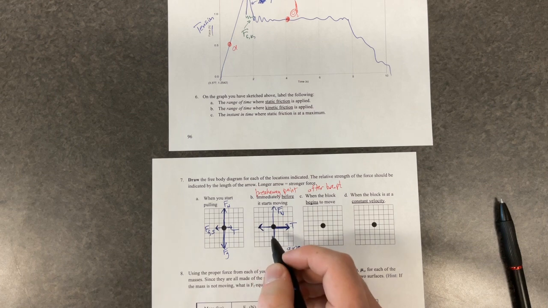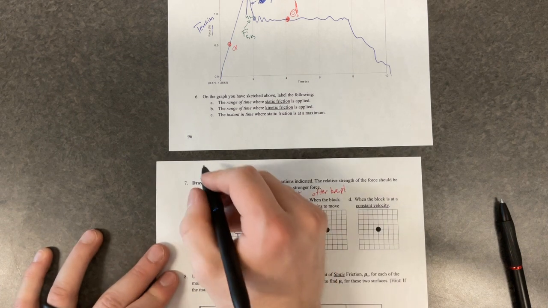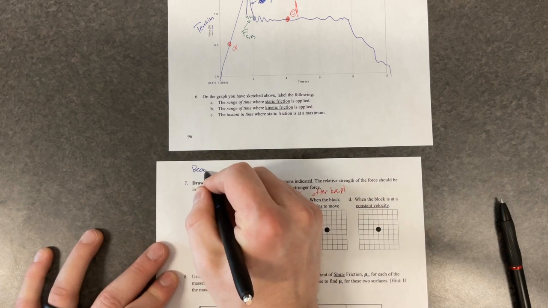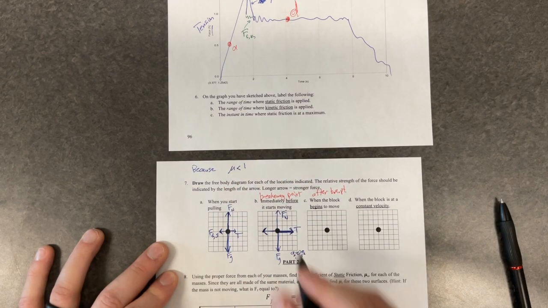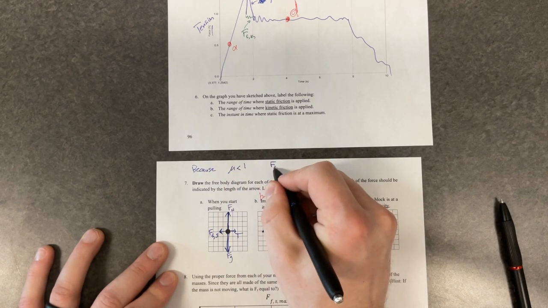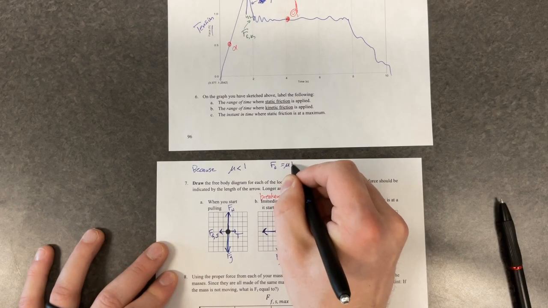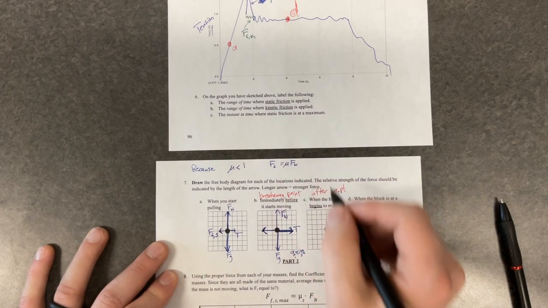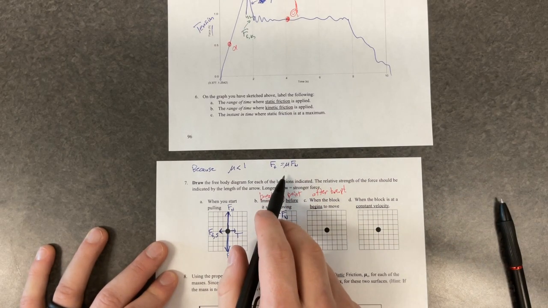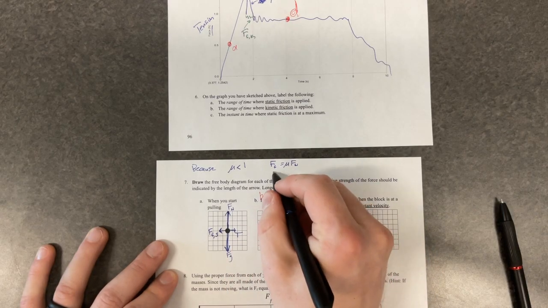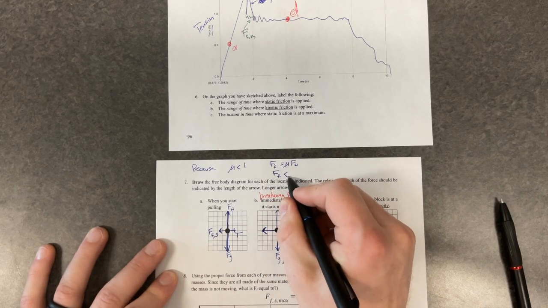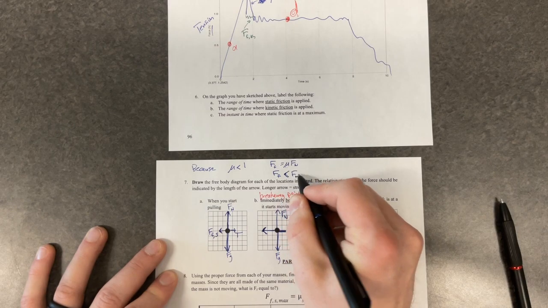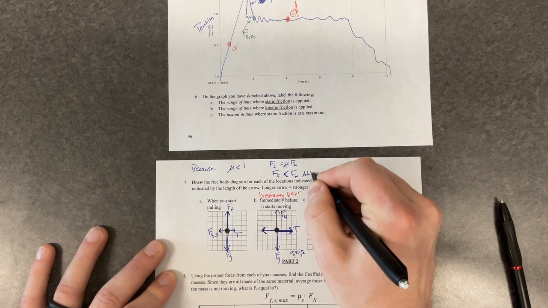But remember that mu is less than 1, and we have our force of friction is mu times normal force. This is for static friction maximum or for kinetic friction. That means that force of friction, because mu is less than 1, must be less than normal force always.